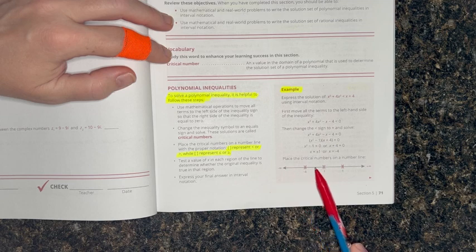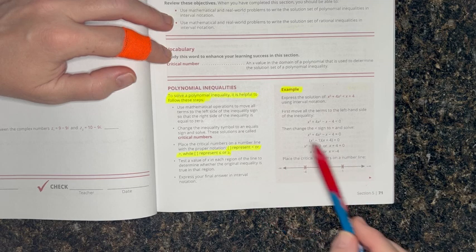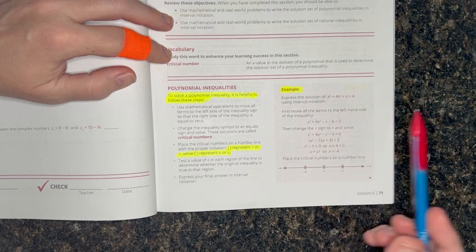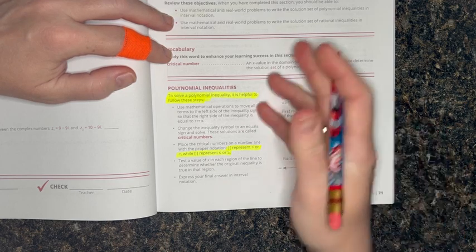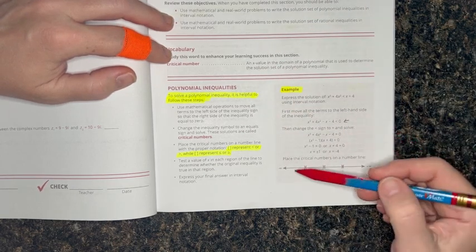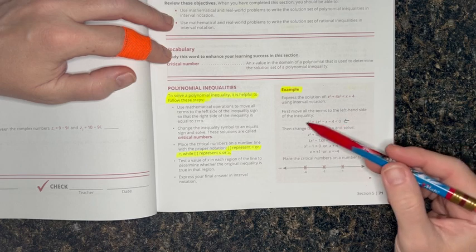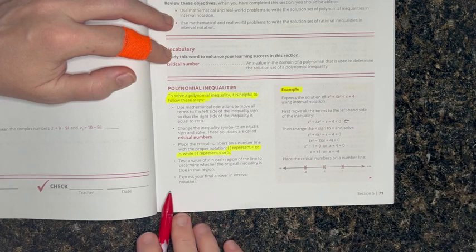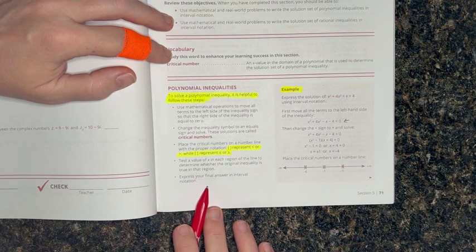And then see which of these regions is actually true for this inequality. So you're going to test each of those chosen values in this equation and see, is it actually less than 0? And then it says, express your final answer in interval notation.